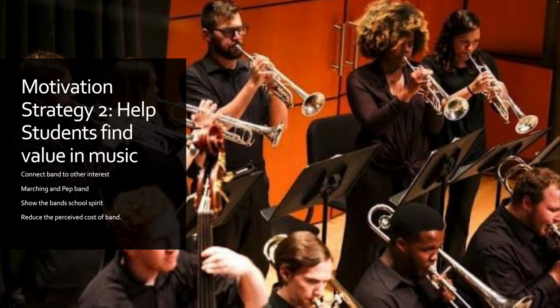help students find value in music. Connect band to other interests. There are so many ways band can be used in the world. There could be jazz band. There could be a pep band. There could be marching band. There's concert band. There's orchestras. They could even play in a pit orchestra that backs up a musical theater.